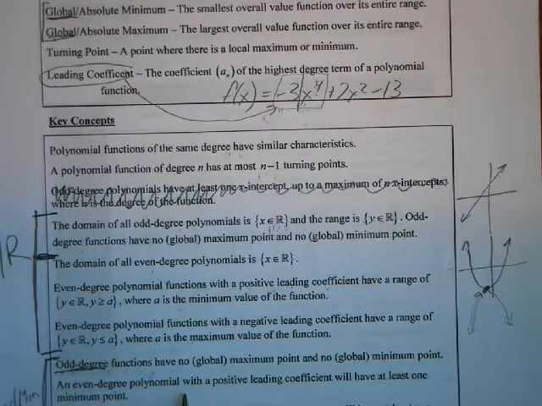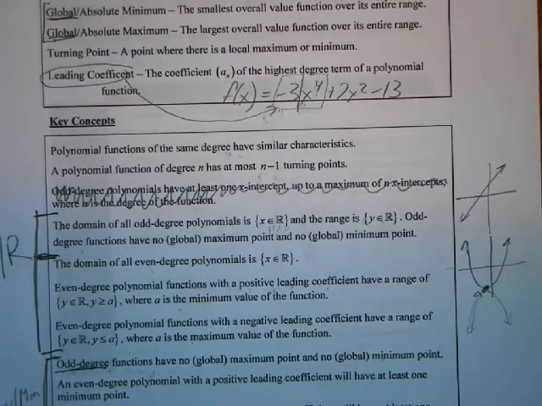An even degree polynomial with positive leading coefficient will have at least one minimum point. When we say at least one, we're talking about global and local min-maxes combined. An even degree polynomial with negative leading coefficient will have at least one maximum point. We've talked about that with these examples here.